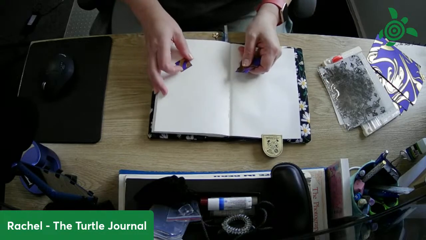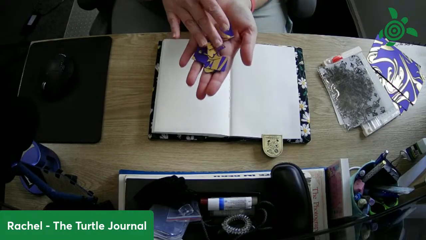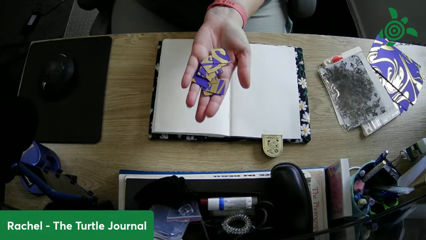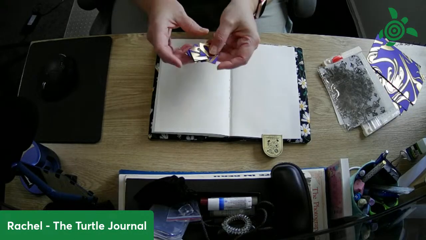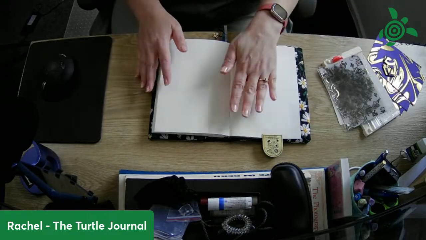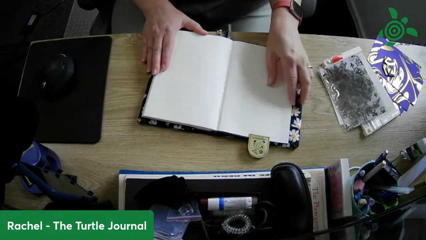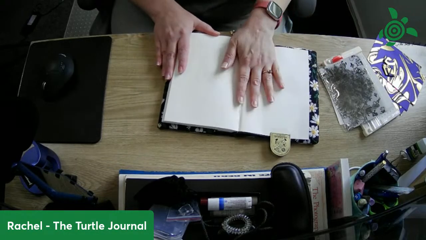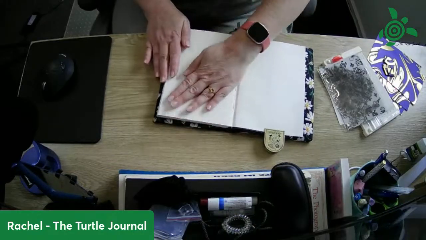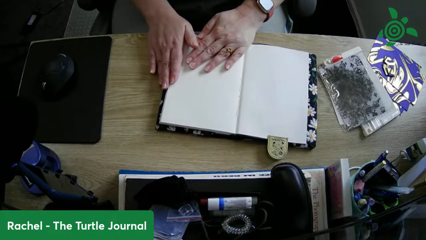So let's decorate this first. These look great. I love those little tiles. They are cute. The shimmery is so pretty. They come in purple and green. I've got those on the website in purple and green. I'm not going to use the left-hand side here. I'm going to go to this nice solid right-hand page here.